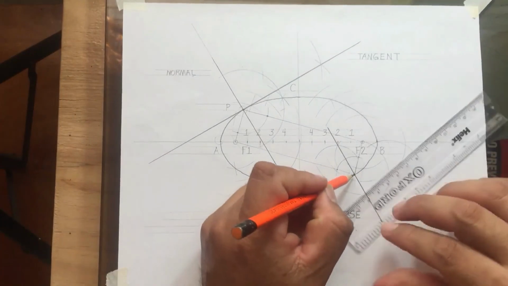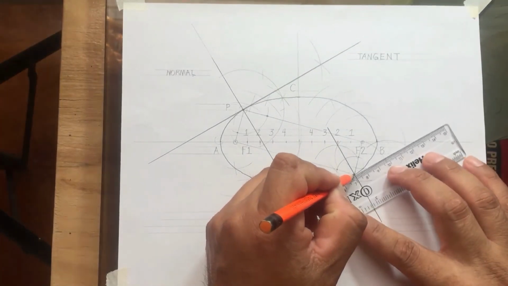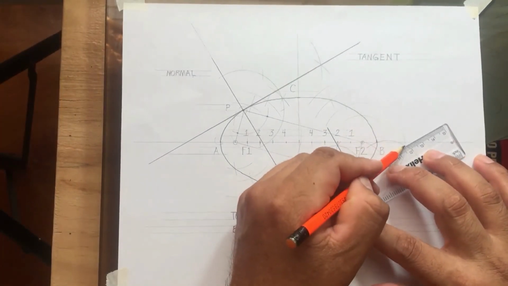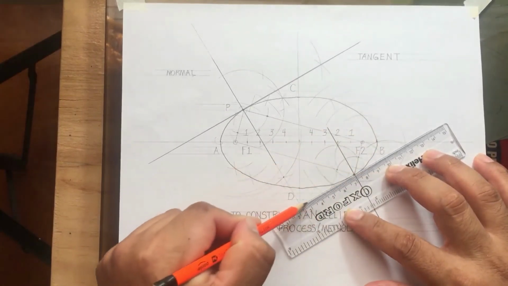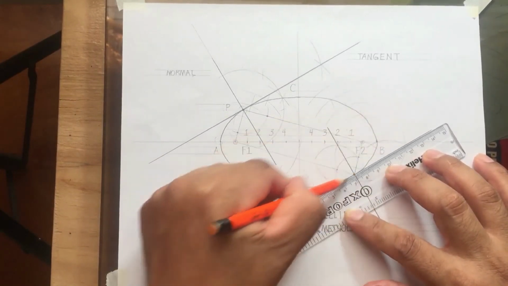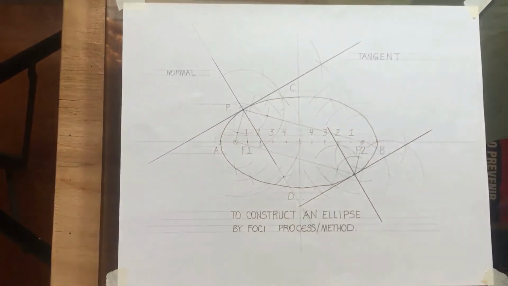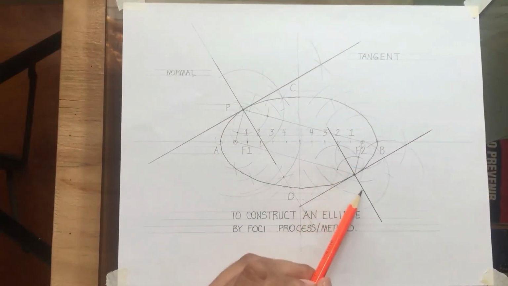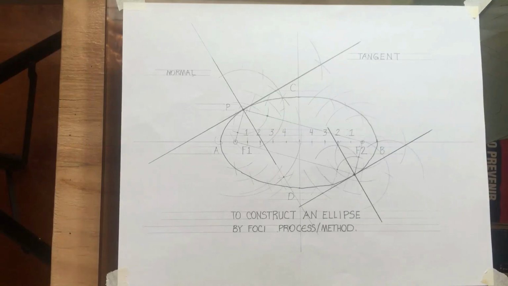And then I can join to get the tangent. See how easy? There we go. And we have a normal and we have a tangent. Okay. Thank you very much for following.